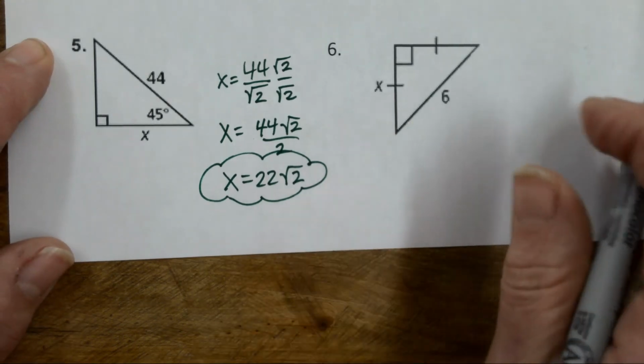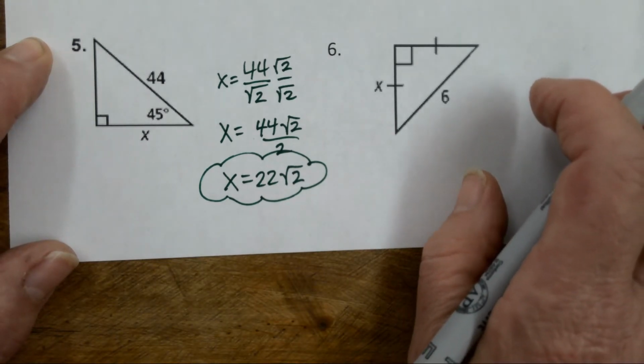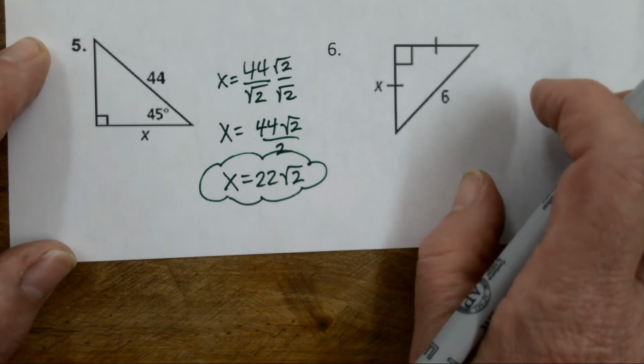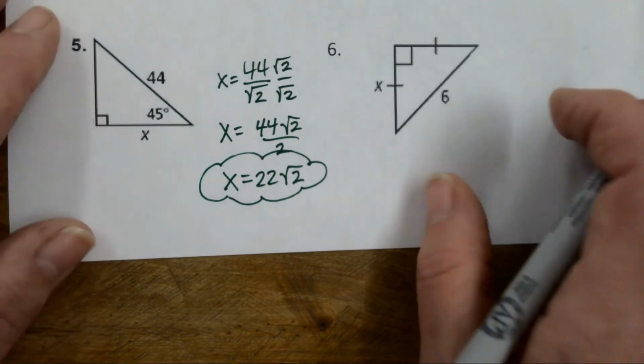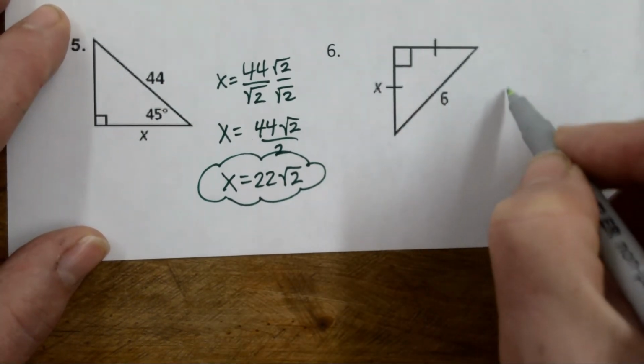Let's do 6 the same way. What time do we have till today? 10:28? Okay. Let's do 6 the same way. So what is x?